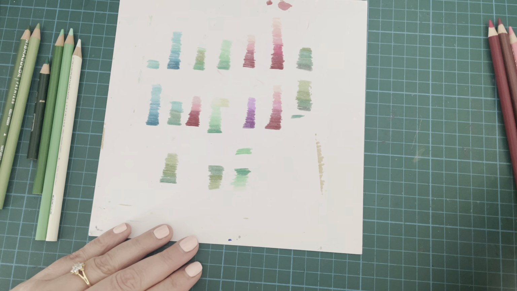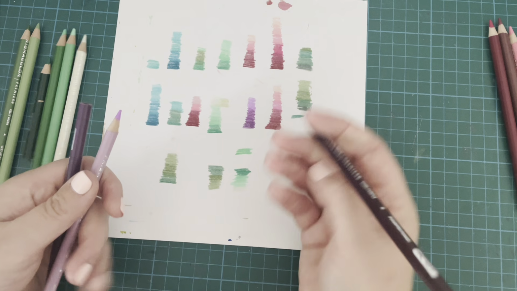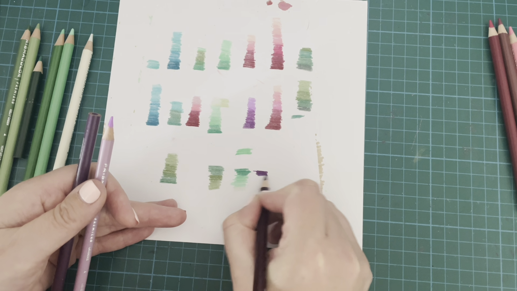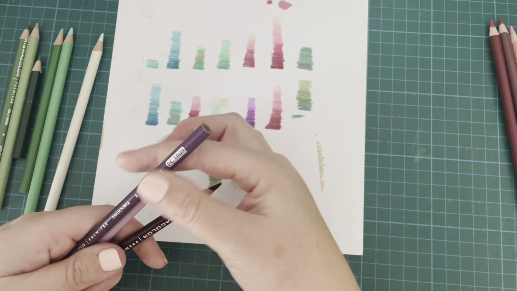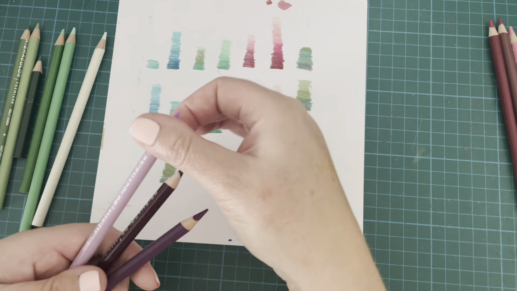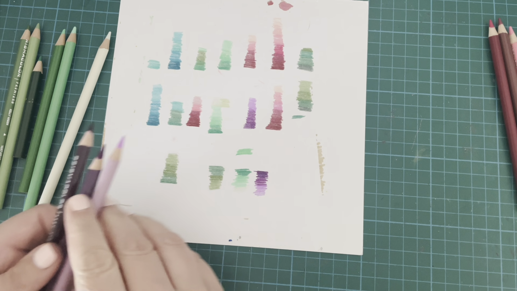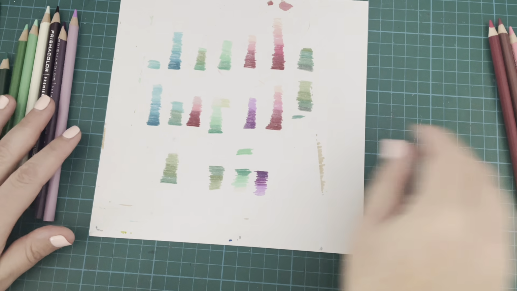My orchid combination, which is dark purple, the dahlia purple, and the lavender. Then I have my pink combination.